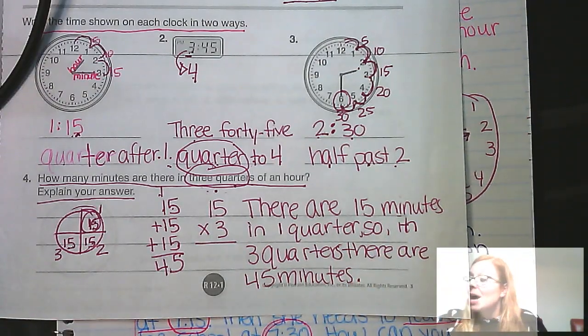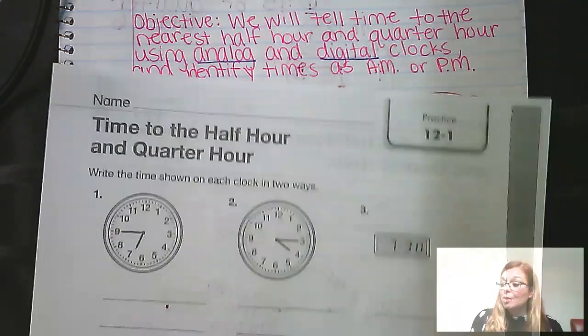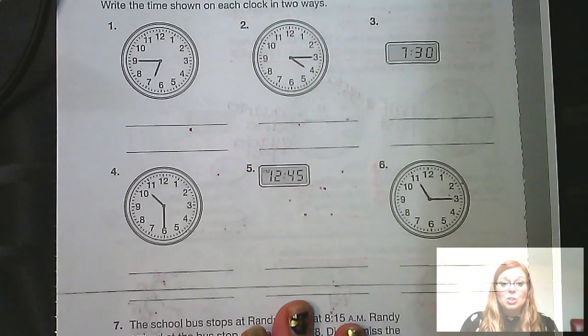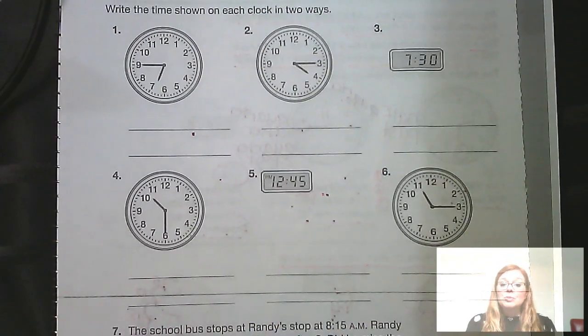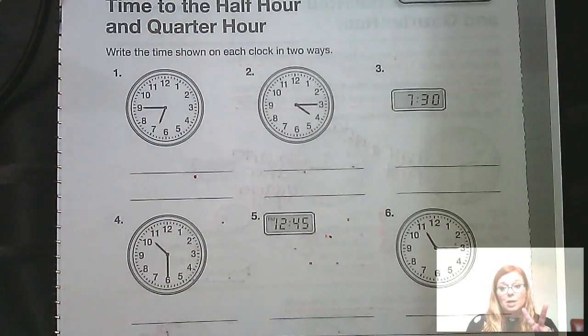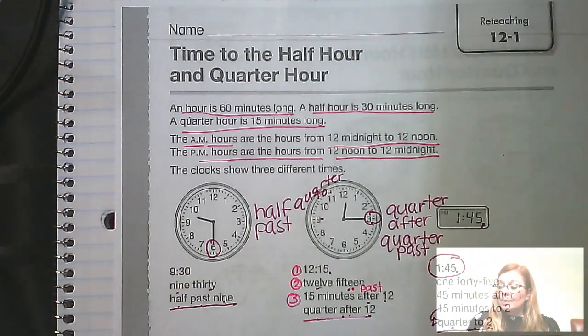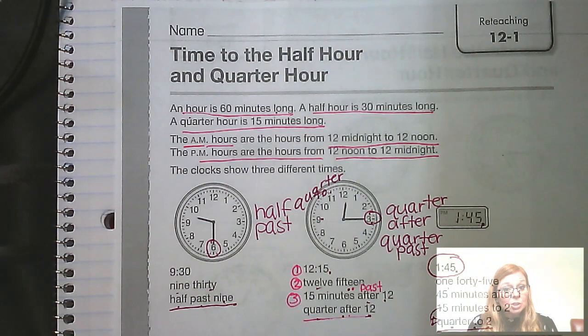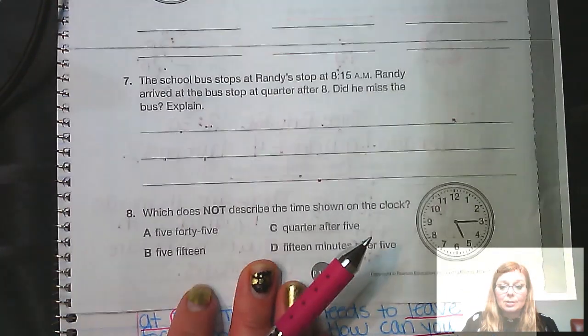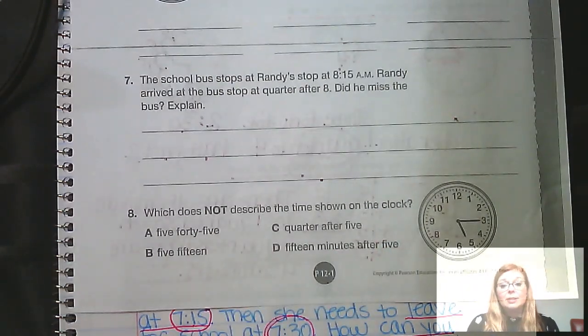But on the back of this, there is another paper for the practice. Please go ahead and print it off. If not, you can see this. Here's 1 through 6, and the directions are write the time shown on each clock in 2 different ways. We learned how to write it in 2 different ways, and you can always refer back to this paper and your notes that we took to help you answer these questions. And here is 7 and 8. You may print them off, or you can just do them on a paper as well.